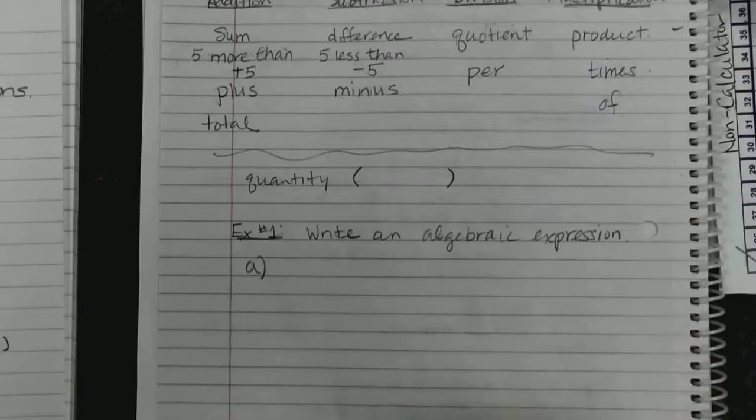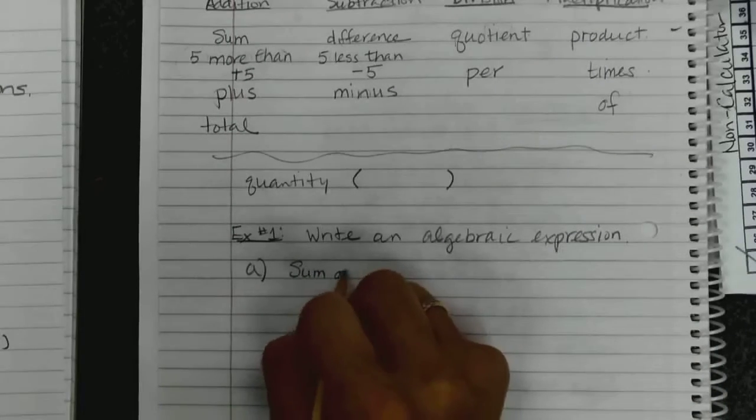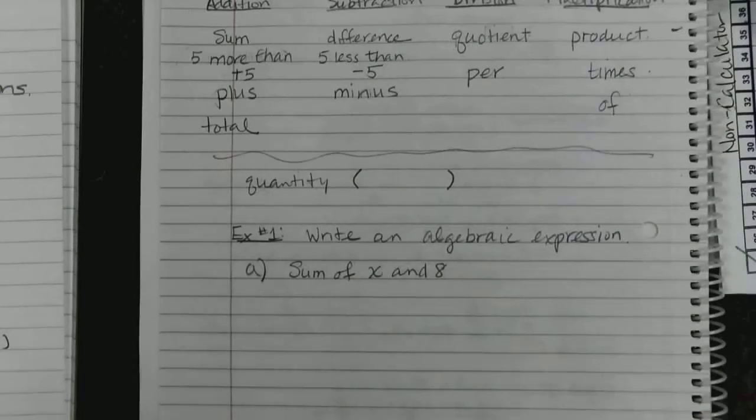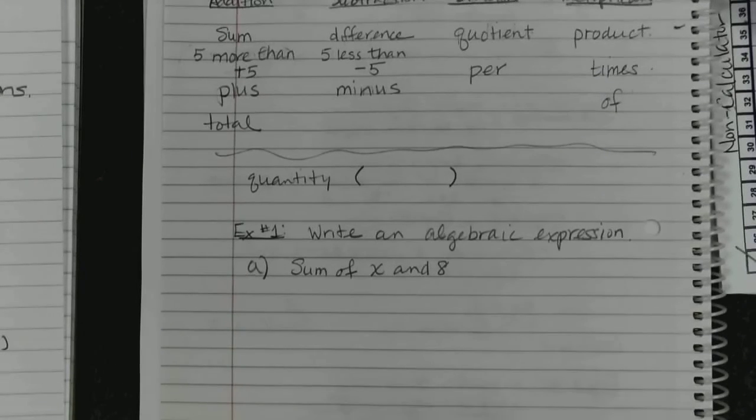Ready? Sum of x and 8. You do it. Everybody do it. Give me an expression. And then we'll have somebody give me an answer. You just write the algebraic expression given that phrase. That is a phrase, so it is an expression.